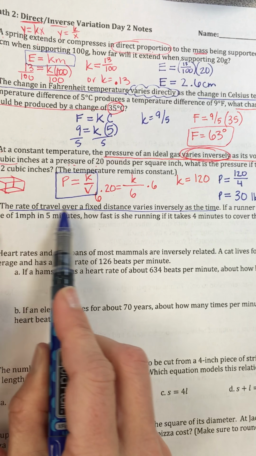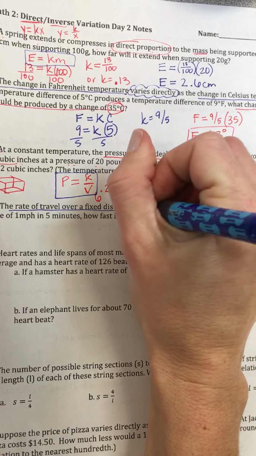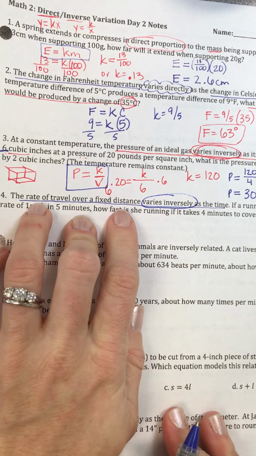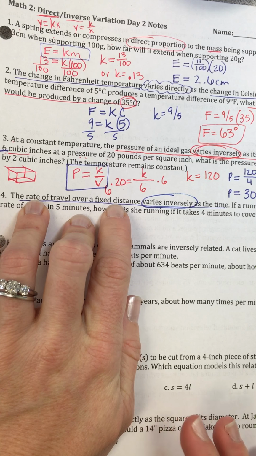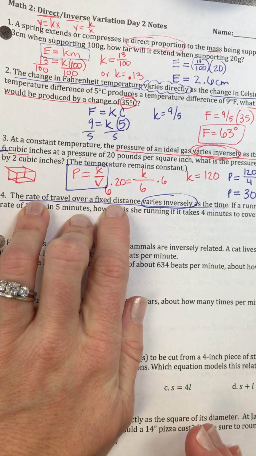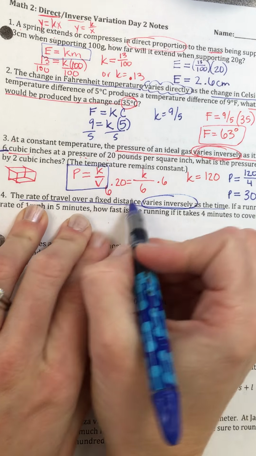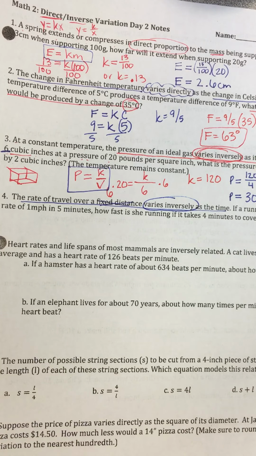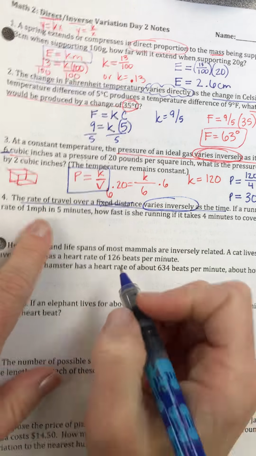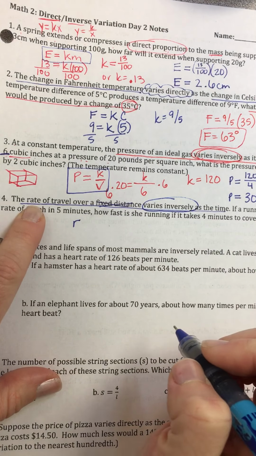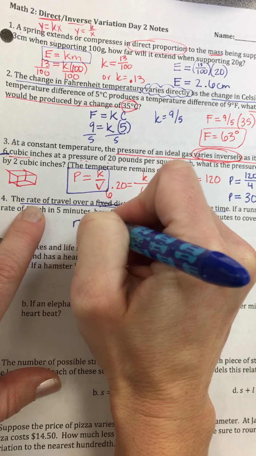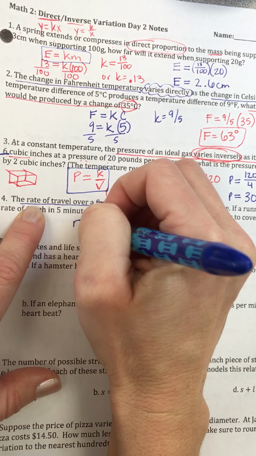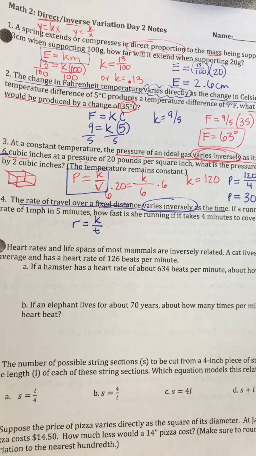The rate of travel over a fixed distance varies inversely as the time. So I've got 2 things right here: the rate of travel and distance. Which one am I going to choose for my formula? The rate. The distance is fixed, so it's not going to affect anything. So the rate varies inversely, so K divided by what? Time. Varies inversely as the time.